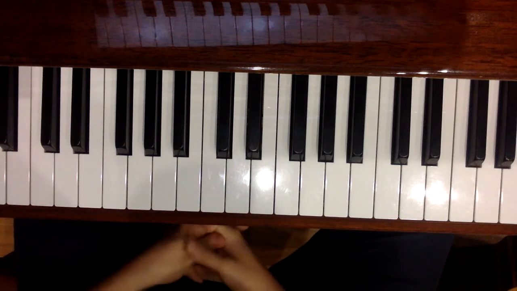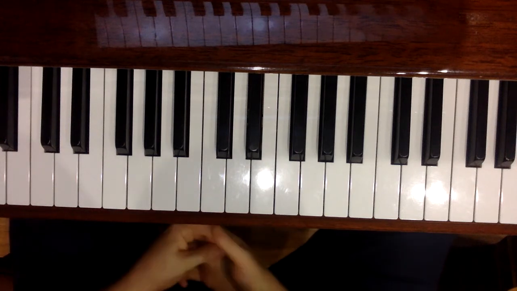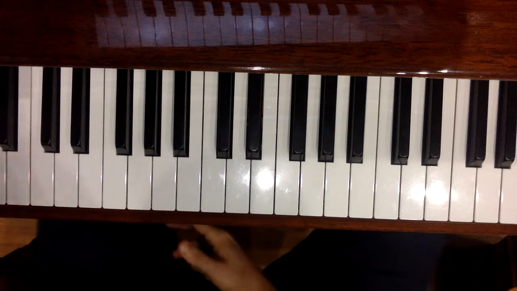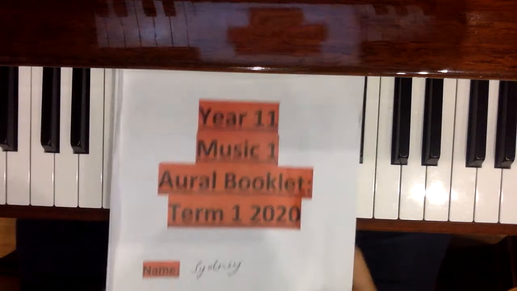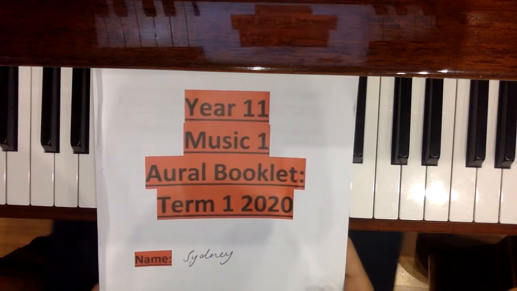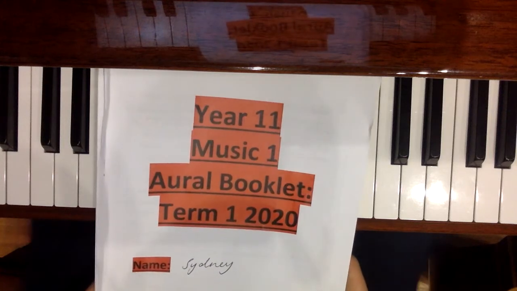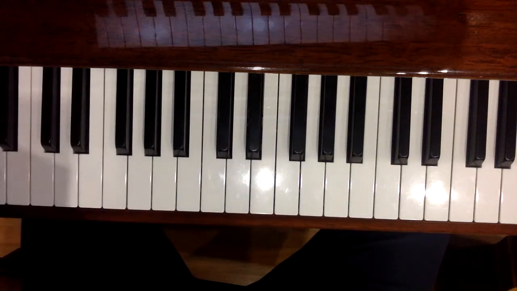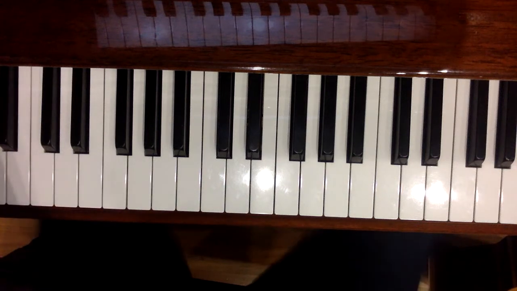This is a video tutorial to help you with your oral. So today we're going to go through your Year 11 Music 1 oral booklet, and we're going to start from page 3. So please have your booklet with you. I'm going to be reading pages from the booklet and demonstrating what they sound like on instruments today.